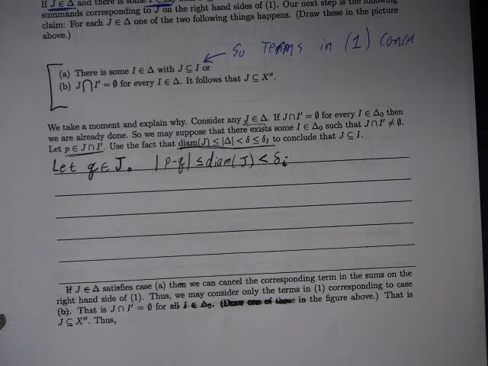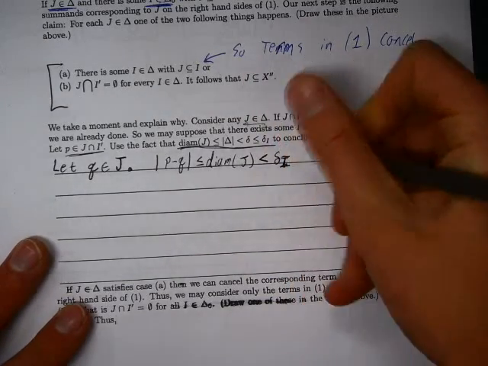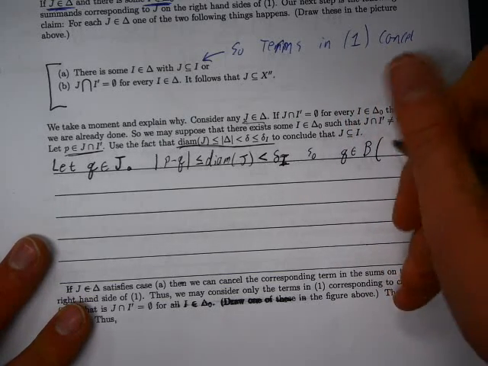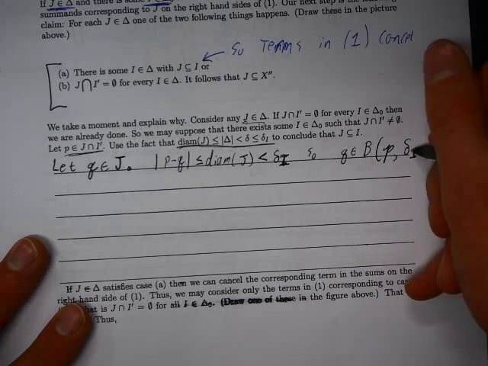It's in a ball. Well, that should be a capital I. So Q is in the ball centered at P of radius delta sub I.